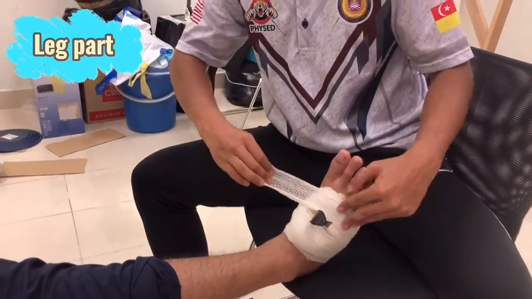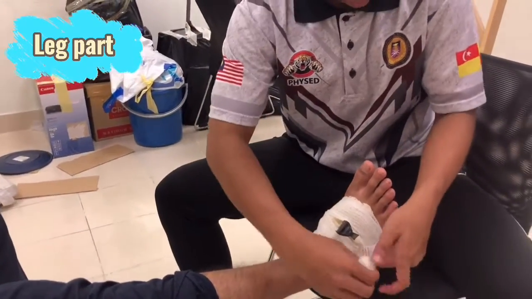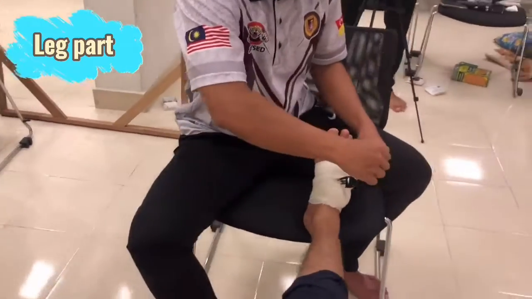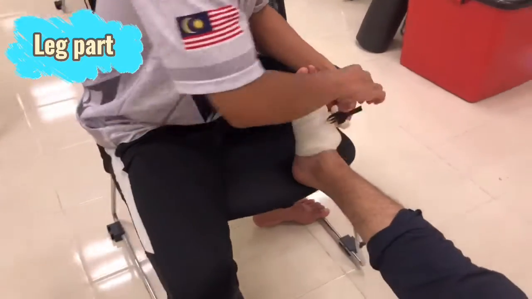The function of the donut shaped bandage is that it is able to stop the bleeding and give pressure around the punctured wound.